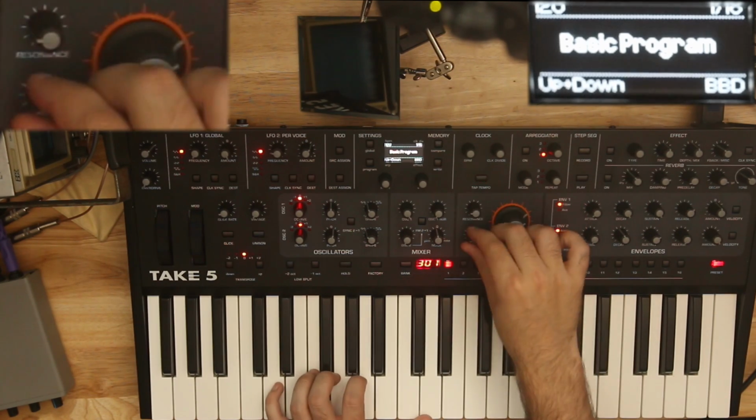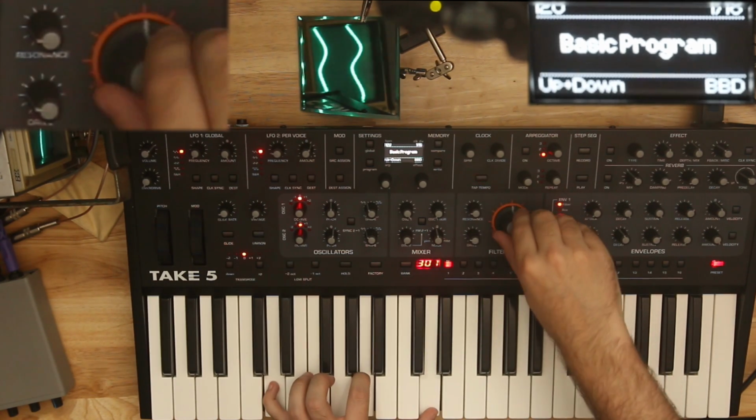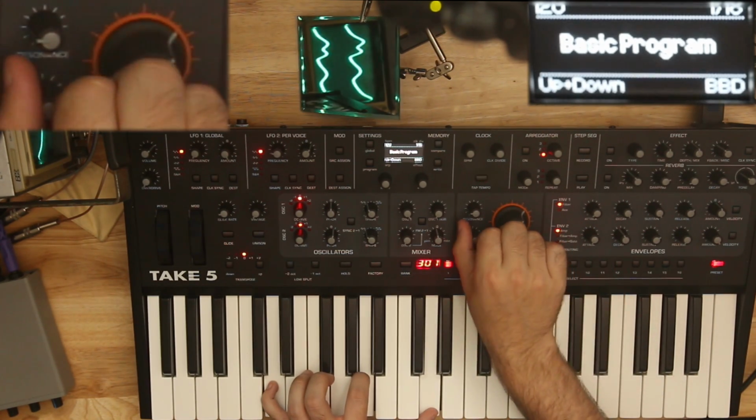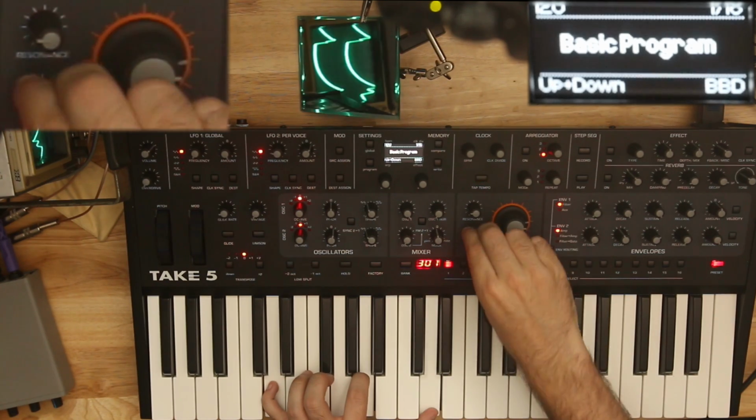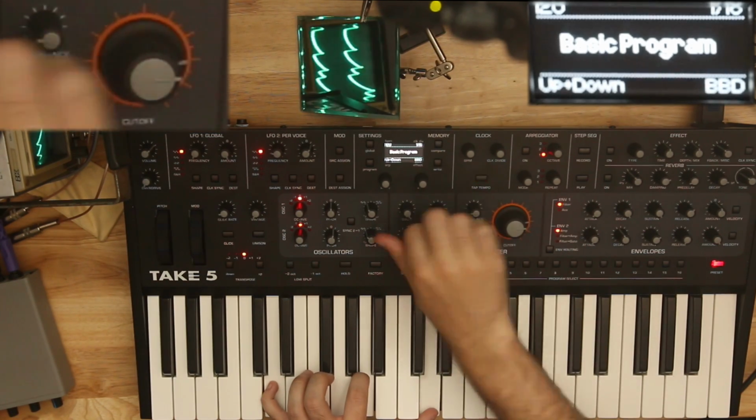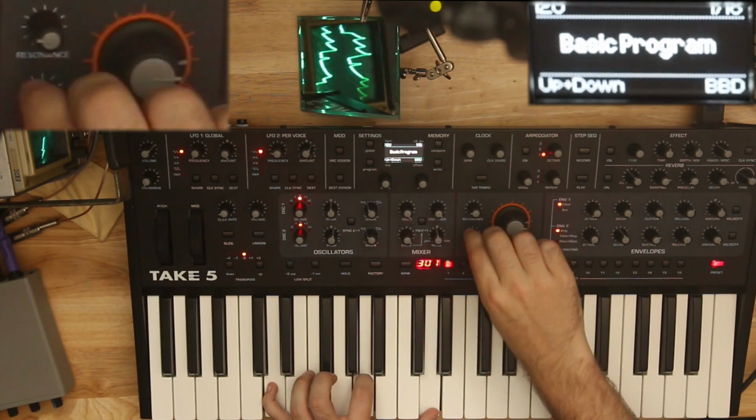And we have our drive knob. We turn it up just a little bit. Let's give it some more things to chew on.